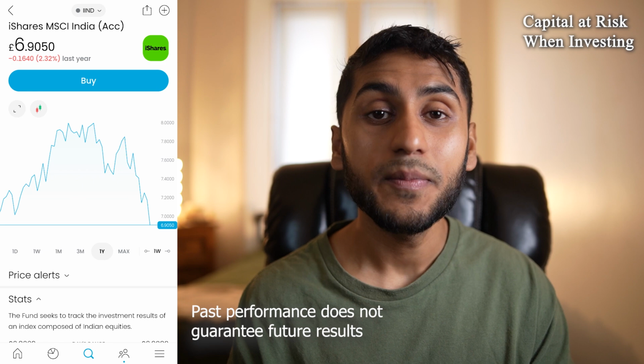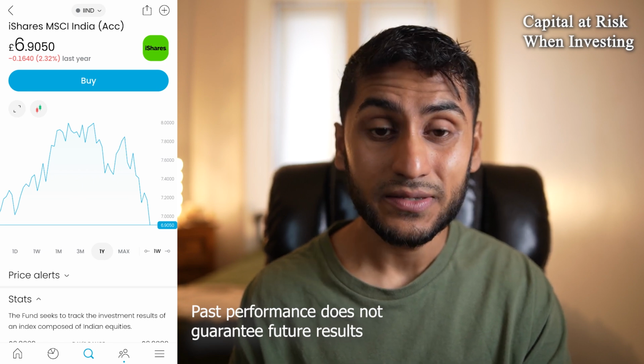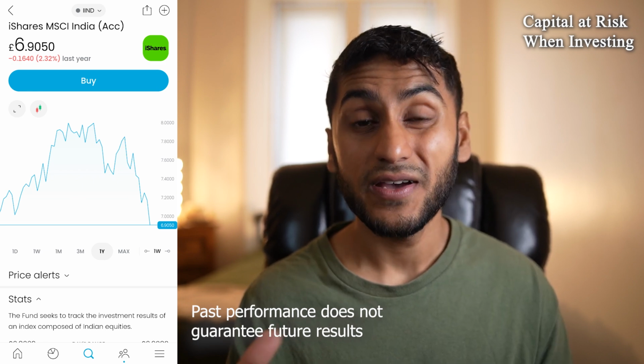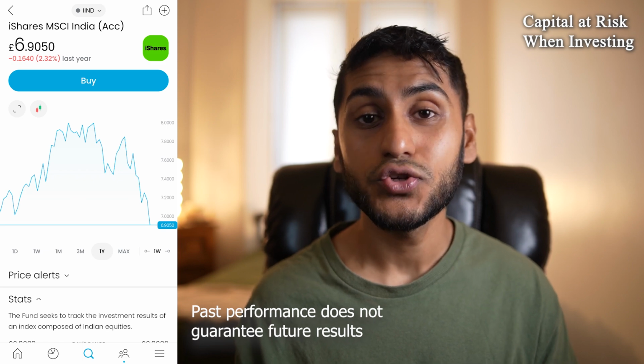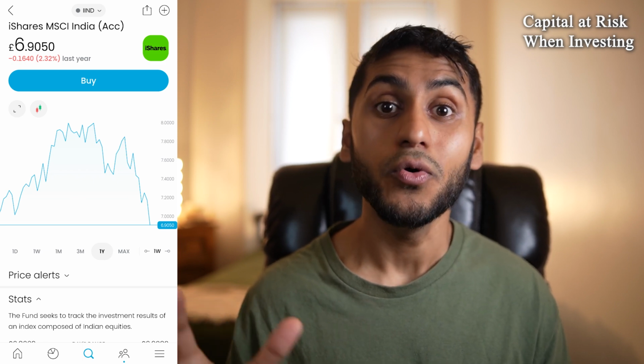We can see again over the past year, the performance has been pretty bad. And realistically, not financial advice, but investing in an emerging market shouldn't be your main priority. You shouldn't put all your money into that. That is because there is no guarantee in these markets, because they're not established markets, that the growth will continue.